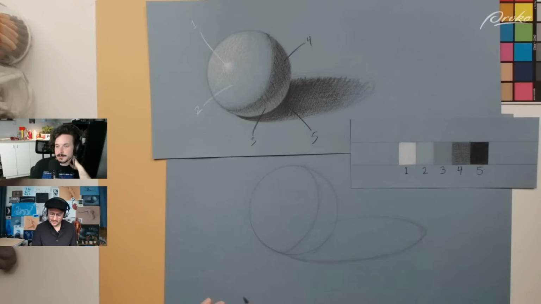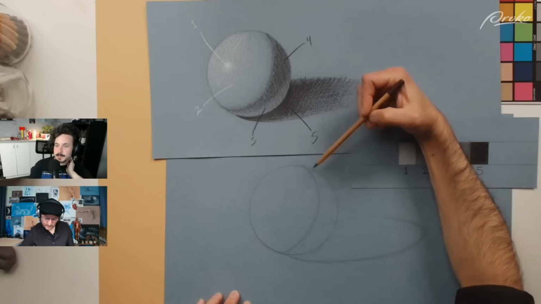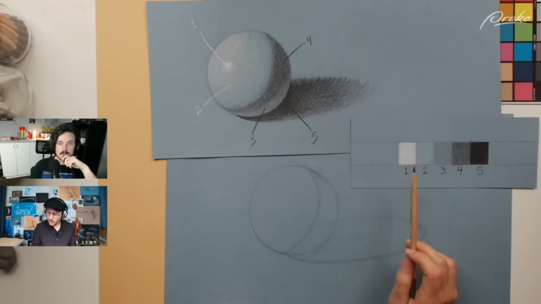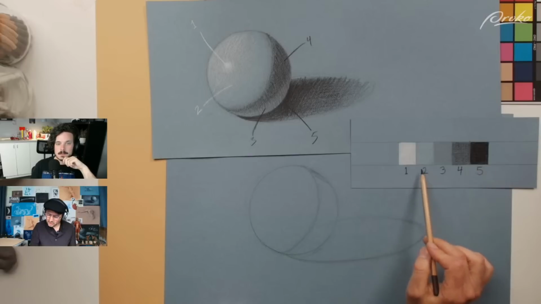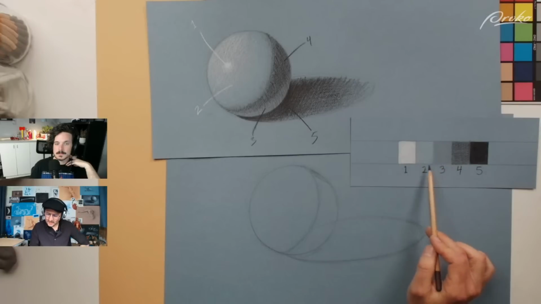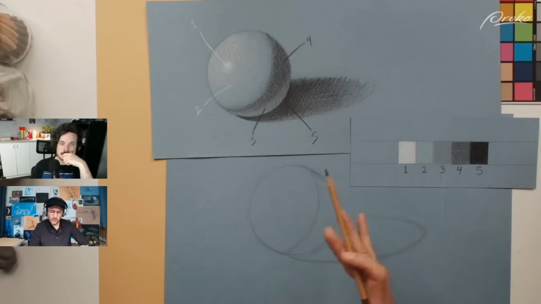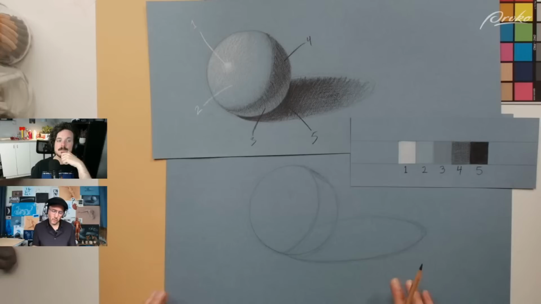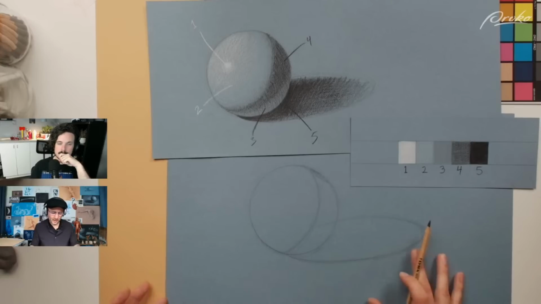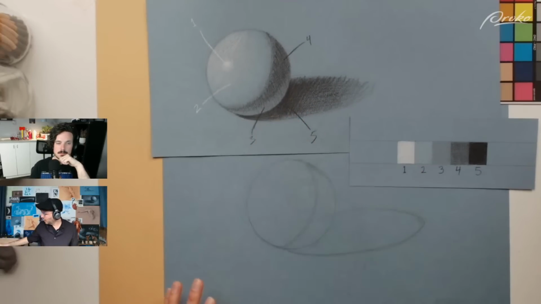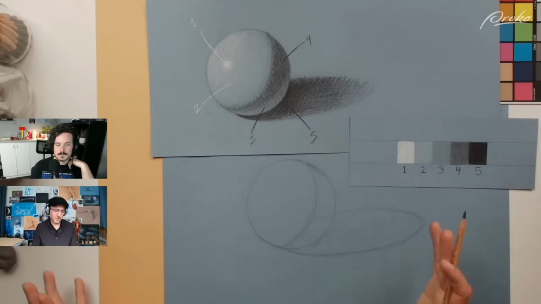Brent, we did have one question from Tuco here in the chat. He said, on a toned paper, which value would the color of the paper be itself? It depends. So on this paper, as I kind of mentioned, the number 2 value is closest, but I have added a little bit of white. So I would say the value of the paper tends to be a mid-tone value, but it can differ slightly. Some of these papers, like this blue, are a bit dark. On other paper, it can be a little lighter. It may be a straight number 2 value.